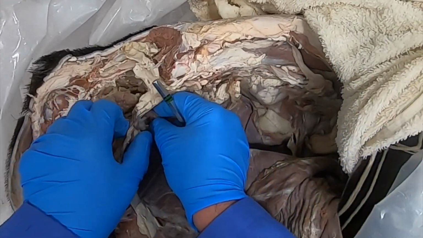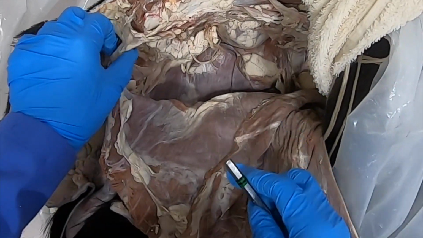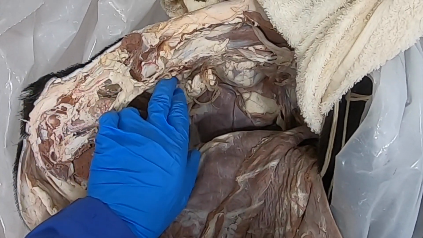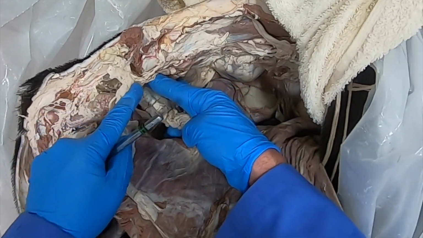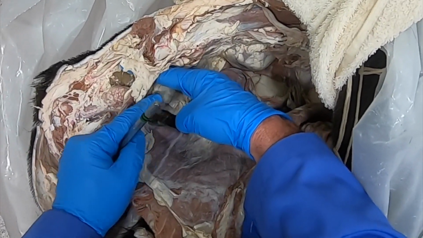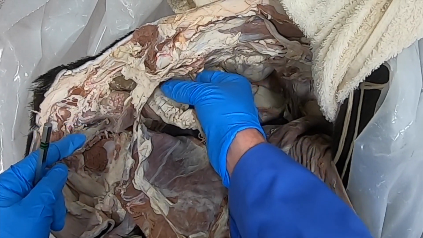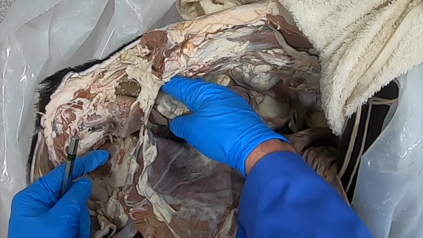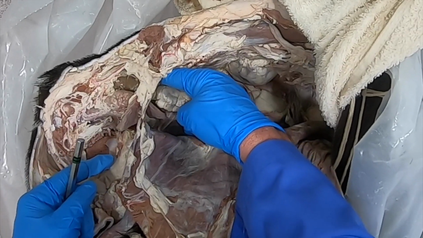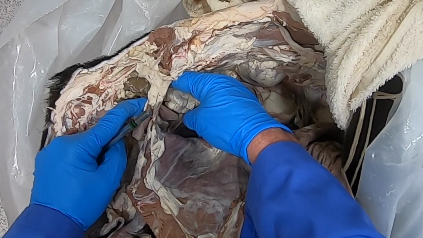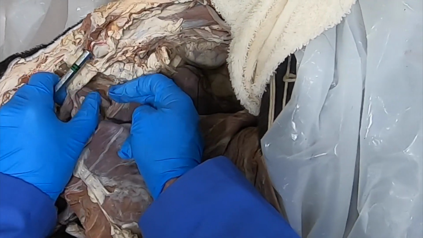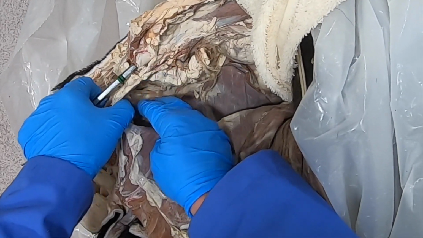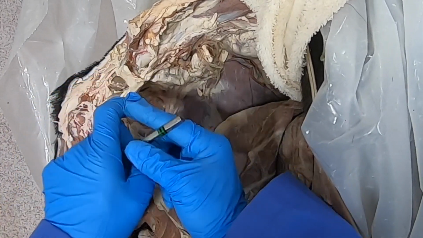Okay, so one of the things I want to try to show you before we go on is the pouches associated with the pelvic cavity. So we have a pouch here that basically surrounds either side of the mesorectum, and that's going to be the pararectal pouch. And then we have a pouch here that is between the rectum and this folded tissue.